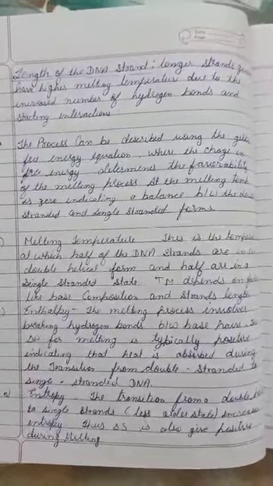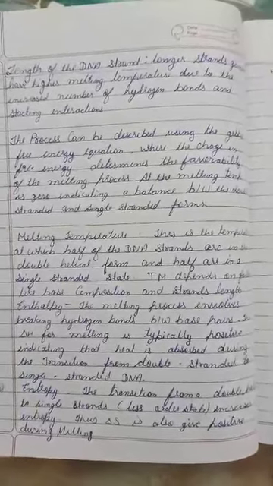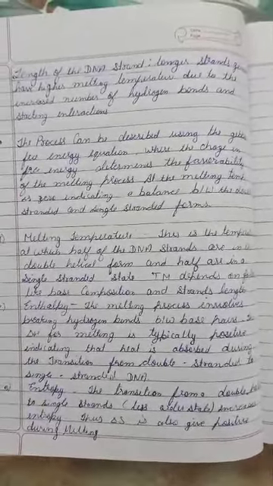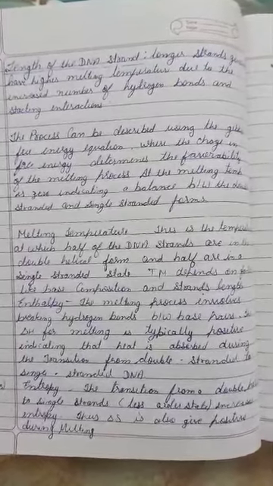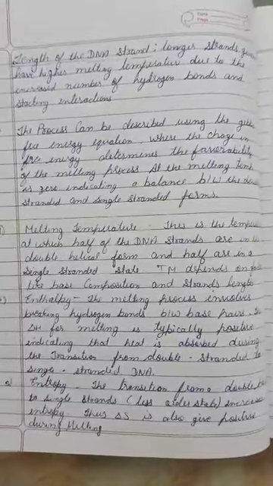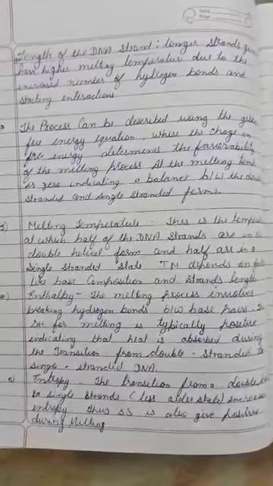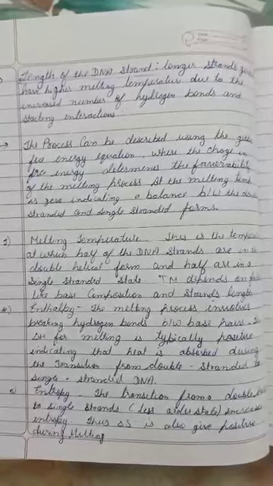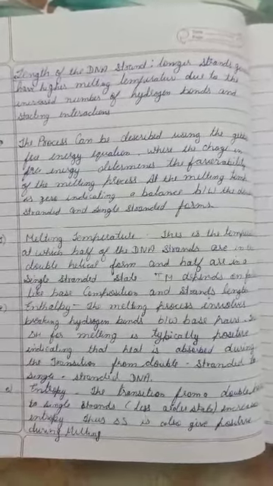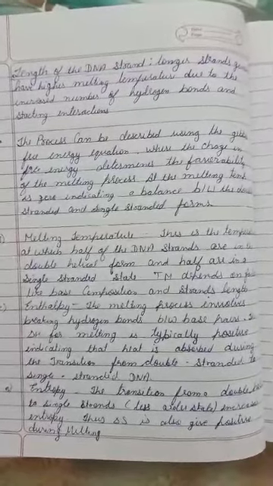Third one is entropy. Now we will discuss entropy. In the transition from a double helix, which is a more ordered state, to single strands, which is a less ordered state, entropy increases.